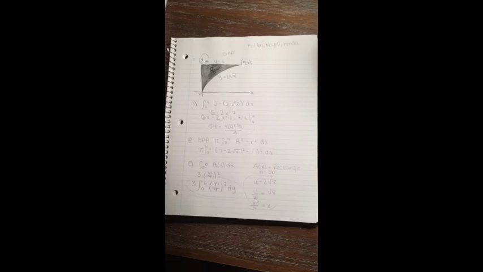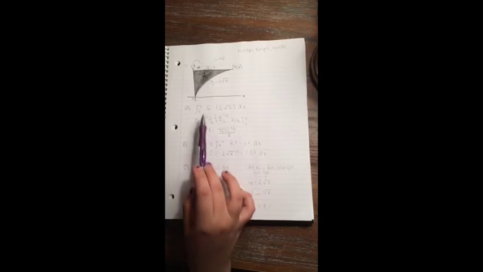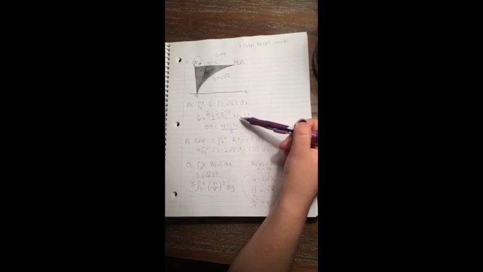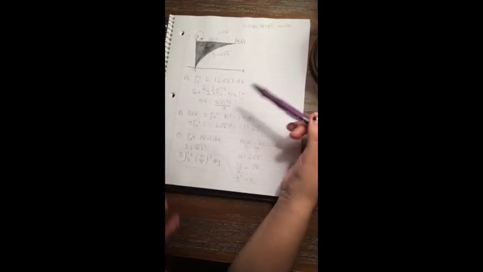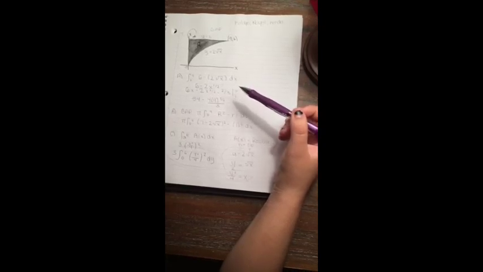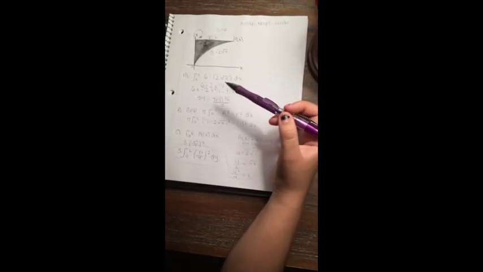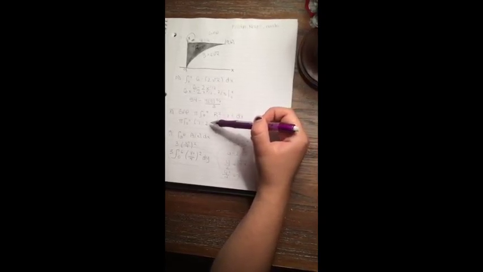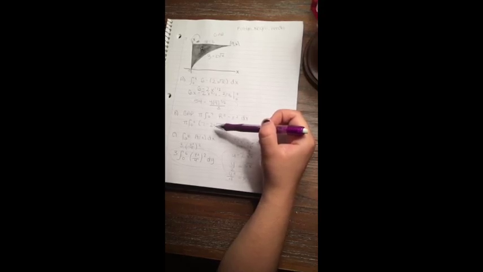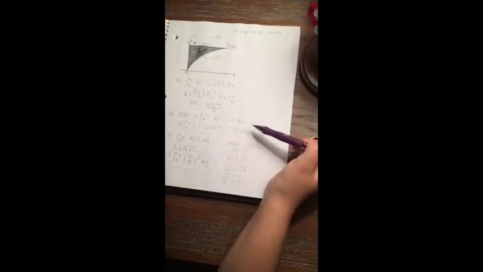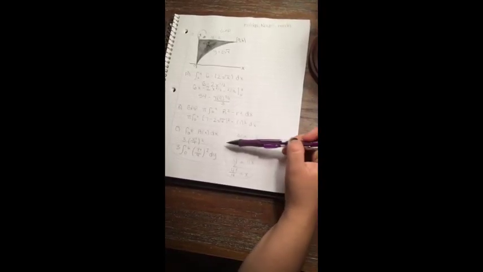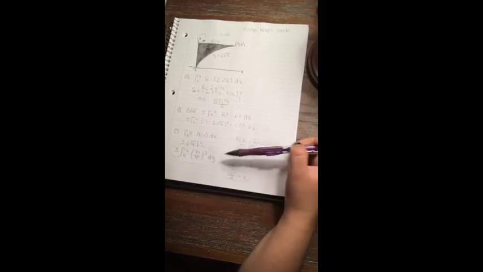Points for this question. In part A, there were 3 points awarded: 1 for doing the integral, 1 for having the antiderivative, and then 1 for having the answer. And for part B, there were also 3 points awarded: 2 points for the integral, remembering that there's a gap, and then 1 point for the limits. And part C, there were also 3 points awarded, 2 for the integral of the equation, and then 1 point for the answer.